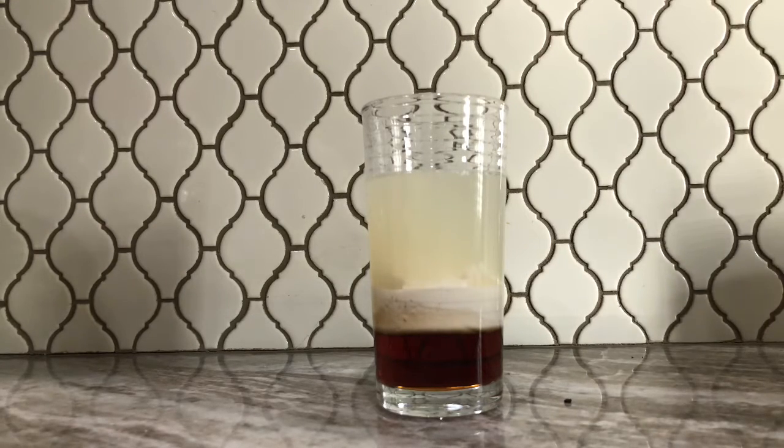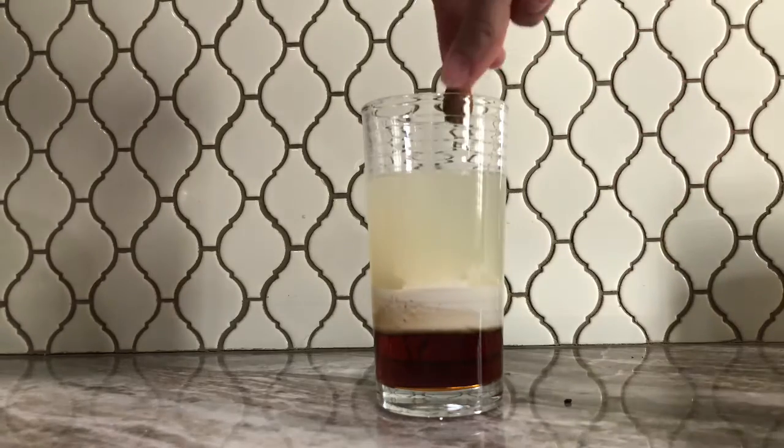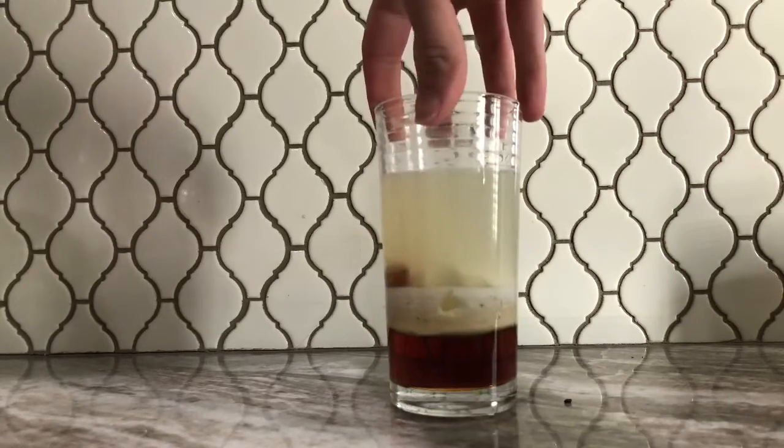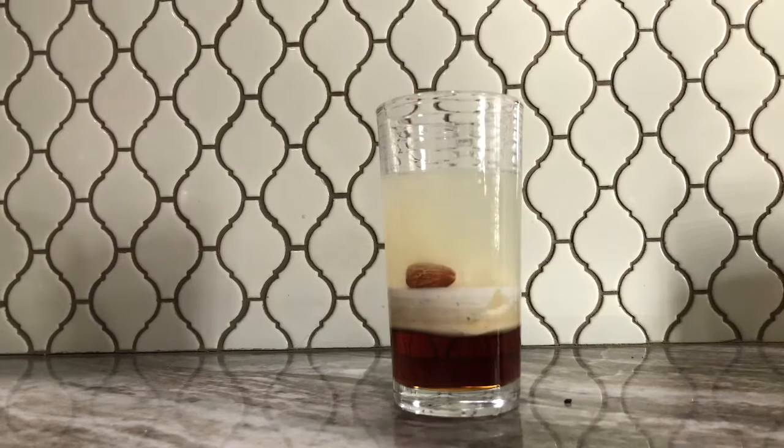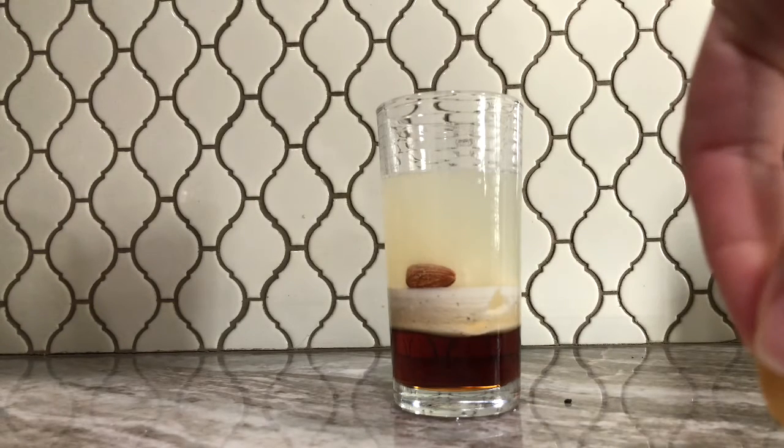Here is an almond. Let's see what happens when we drop it into these liquids. There it is. Now this is interesting. The almond has landed between the lemon juice and water layer and the ranch layer. That means the almond is more dense than water and lemon juice, but less dense than ranch dressing.